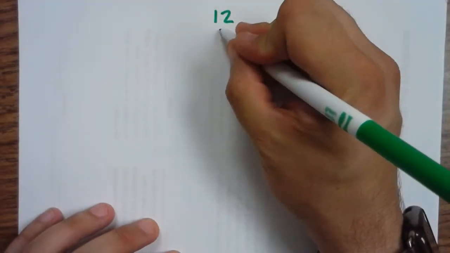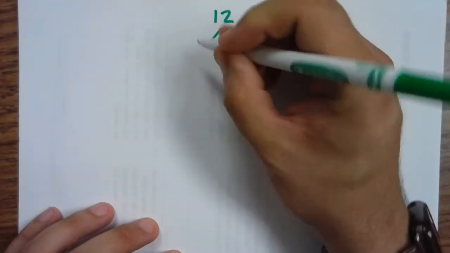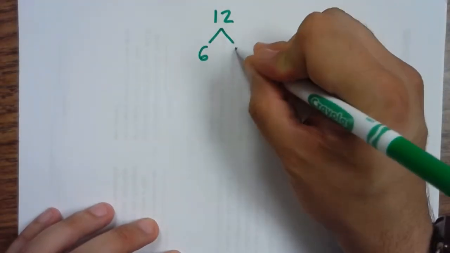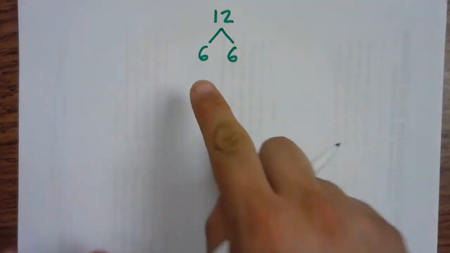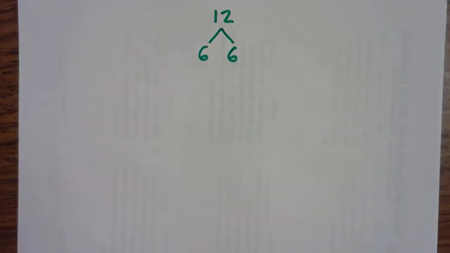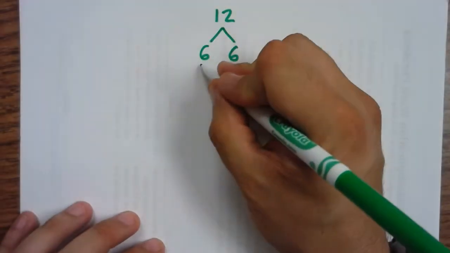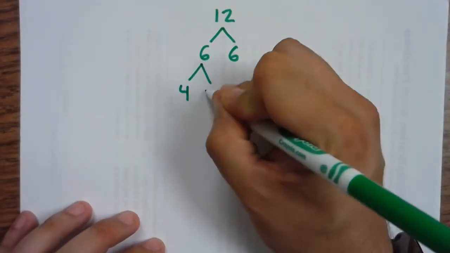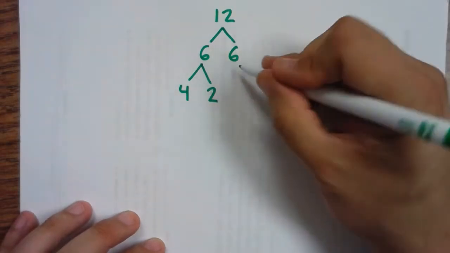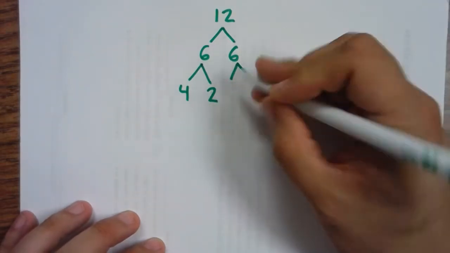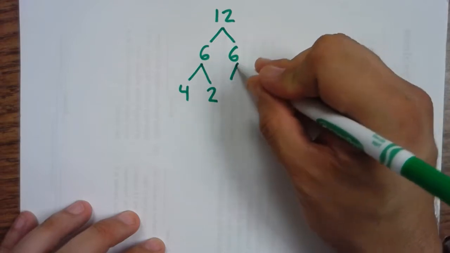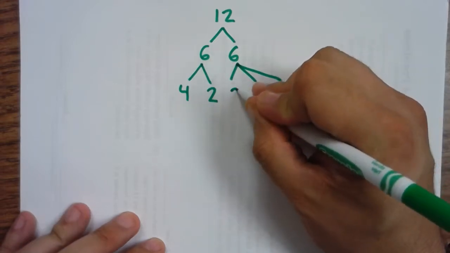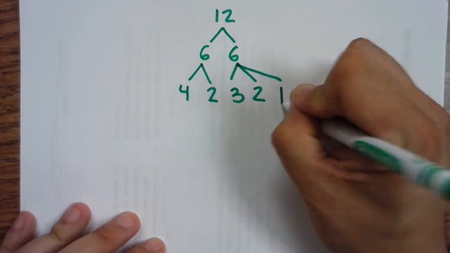And I have the number 12, and let's see what I want to break it up into. Let's do 6 and 6. Now I can certainly break it up into even parts like that. I don't have to though. So let's take my 6, and I'm going to continue to break that up. Let's break that up into 4 and 2. And this 6, I'm going to break up into, let's do 3 parts. Let's say that's 3, 2, and 1.